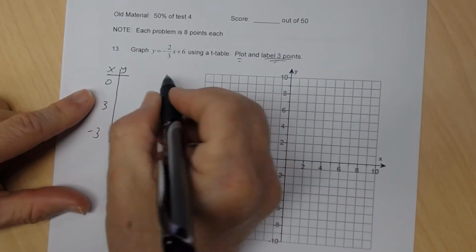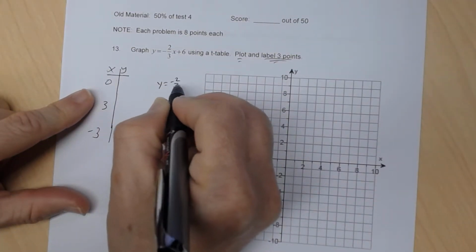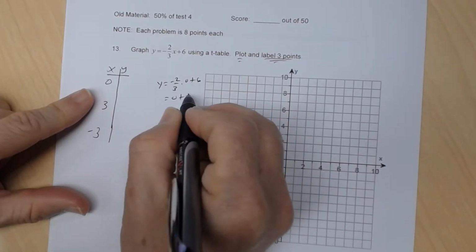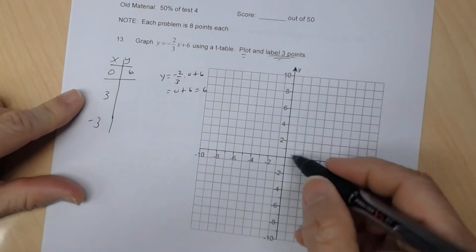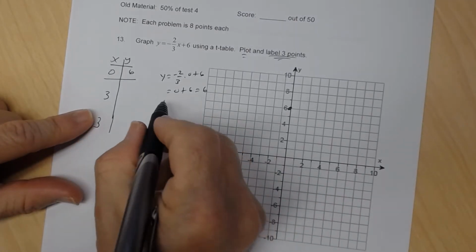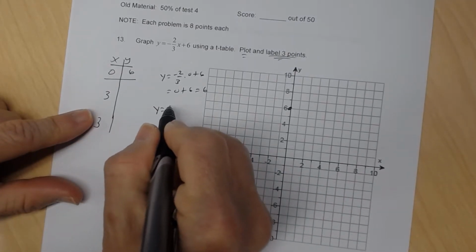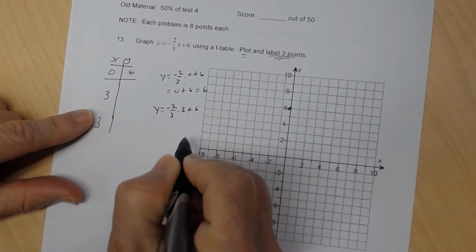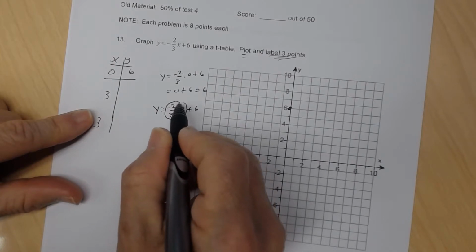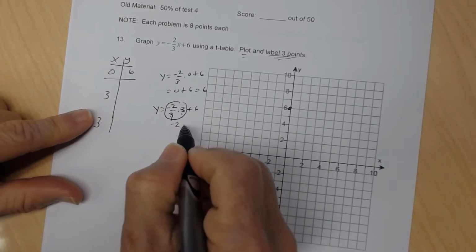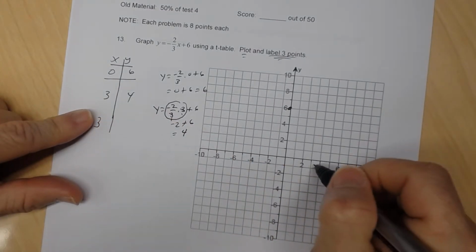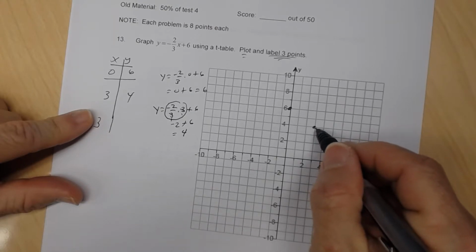So if x is 0, I get y equals -2/3 times 0 plus 6. -2/3 times 0 is 0, and 0 plus 6 is 6. So there's my first point, 0, 6, right here. If x is 3, I get y equals -2/3 times 3 plus 6. Now 3 divided by 3 is 1, so -2/3 times 3 is -2. -2 plus 6 is a positive 4. So I get 3, 4, which is here.